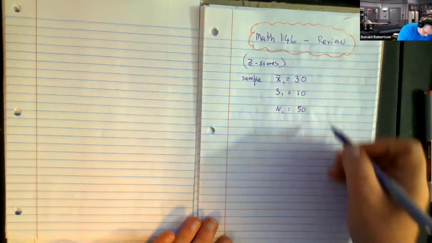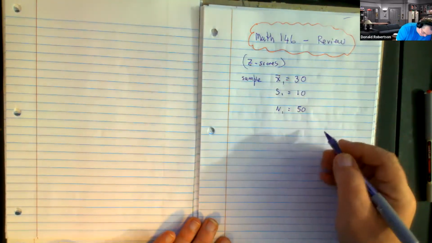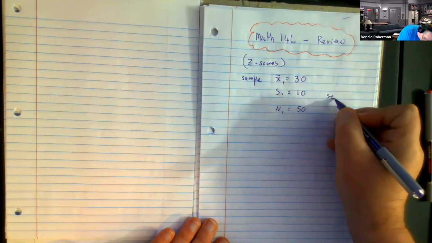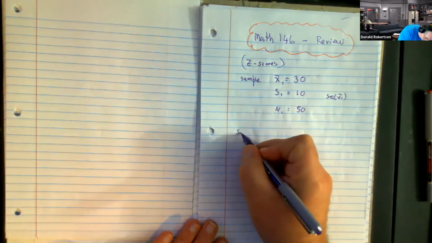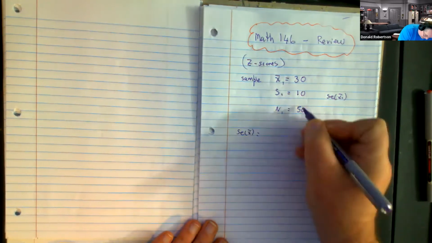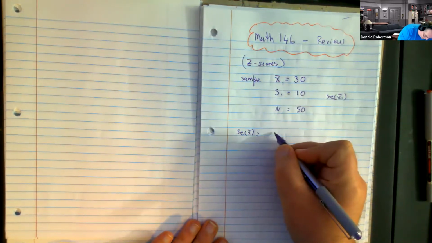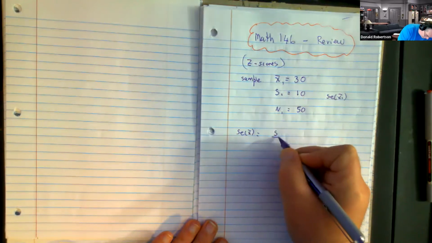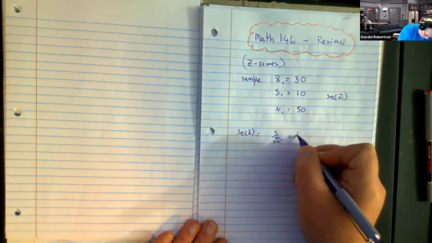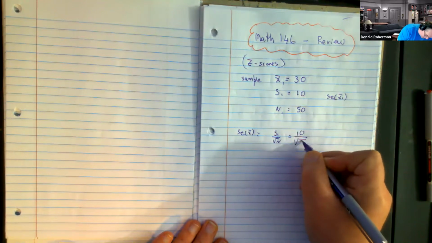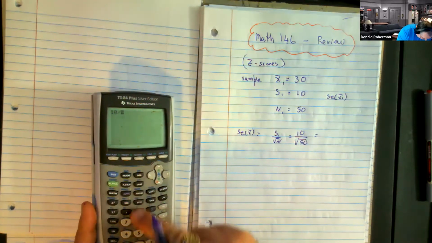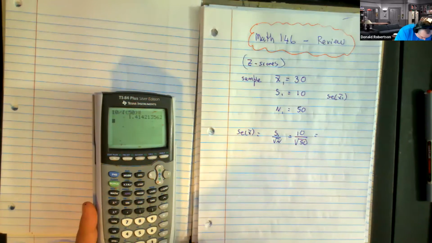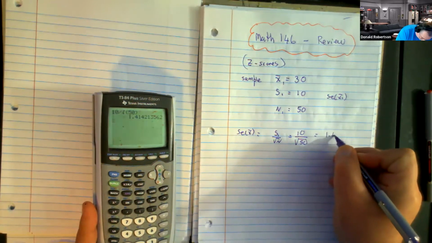And if you wanted to get a z-score from this, you need to calculate a guy called the standard error, right? And the formula for getting that, in this question at least, would be S over the square root of n. So you take 10 and you divide it by the square root of 50. And that ends up being about 1.414.